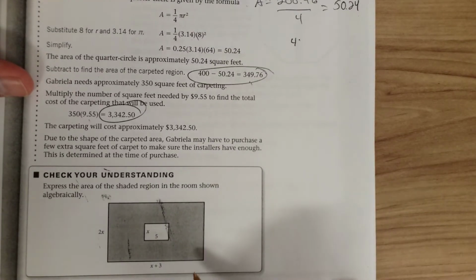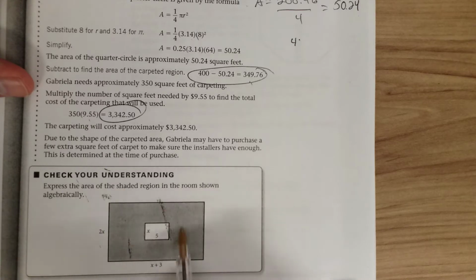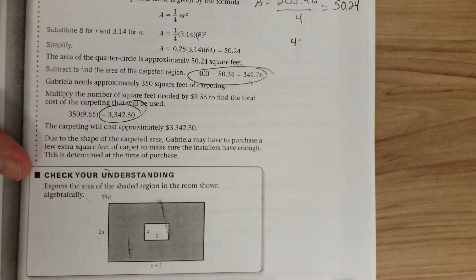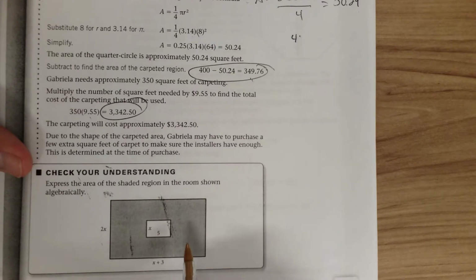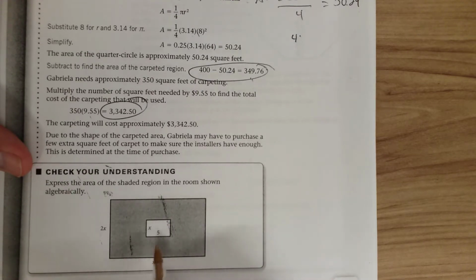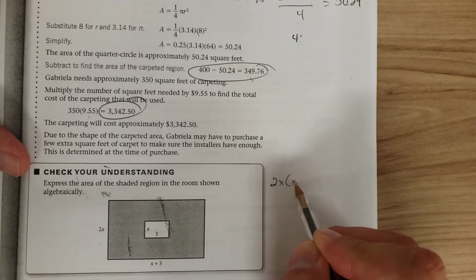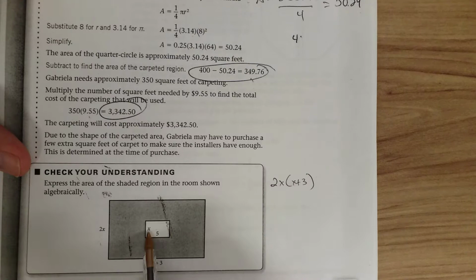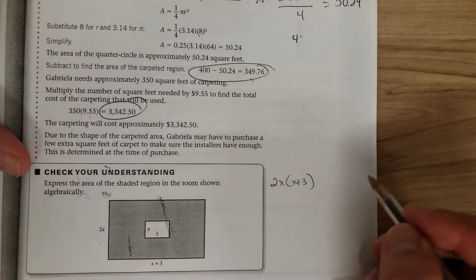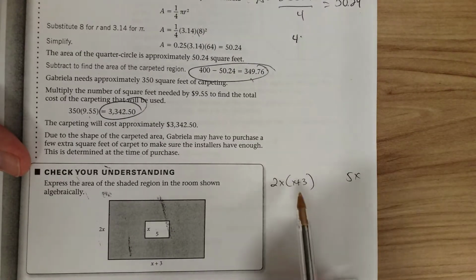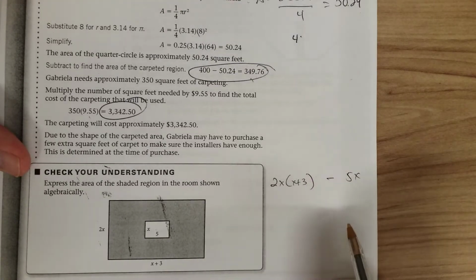So here is a geometry problem. Express the area of the shaded region shown algebraically. The area of the shaded region would be this whole area minus the white box here. So if I find the area of the whole thing and then subtract the area of the little box inside, that will give me the area of the shaded region. The area of the whole thing would be length times width, so 2x times x plus 3. The area of this part would just be 5 times x, which would be 5x. So I'm going to take the area of the whole thing, and then subtract that 5x.